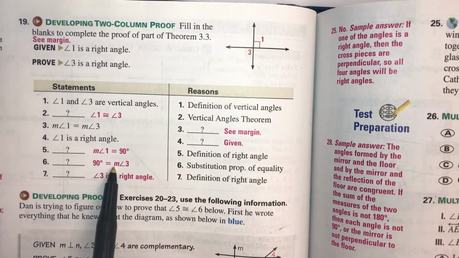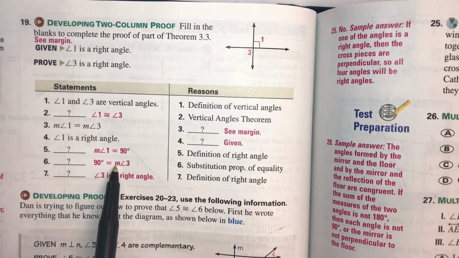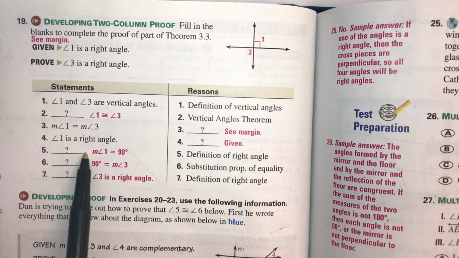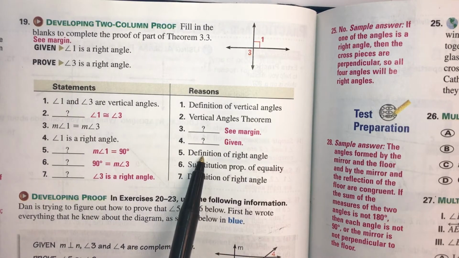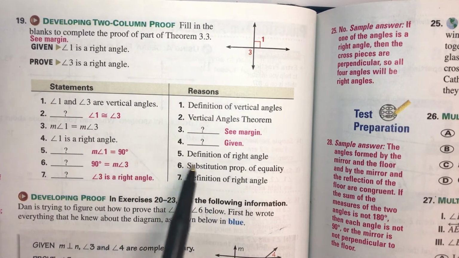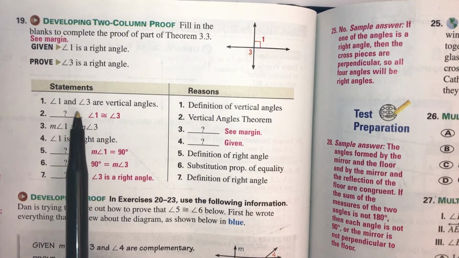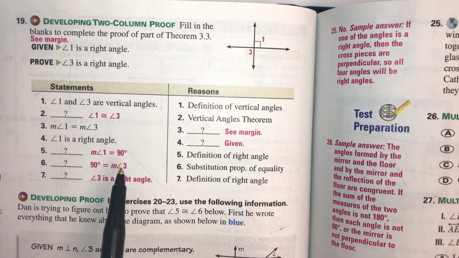Number 6, measure of angle 3 is 90 degrees. I skipped one, sorry. 5, the measure of angle 1 is 90 degrees. That's the definition of a right angle. Number 6, substitution property of equality. What should we substitute? Well, we want to get measure of angle 3 is right, so let's substitute this value of 90 in for the measure of angle 3. How do we know that we can do that?